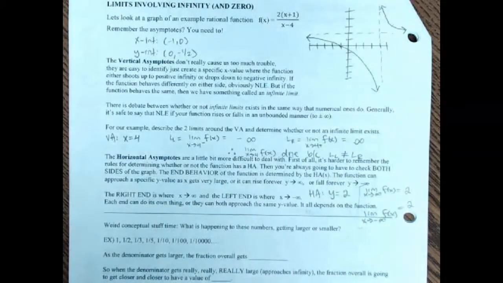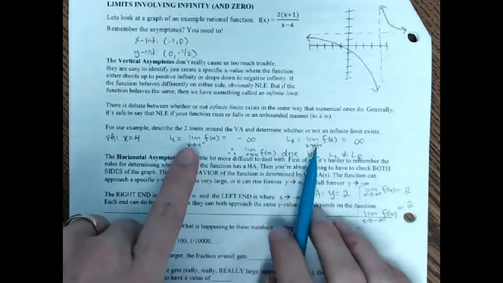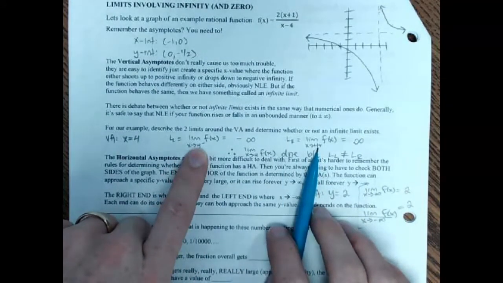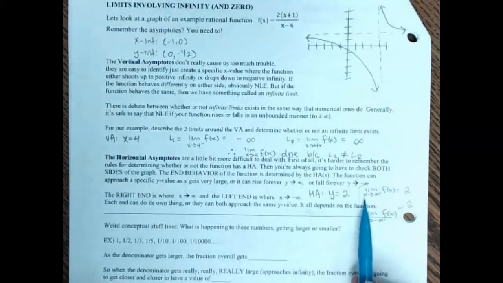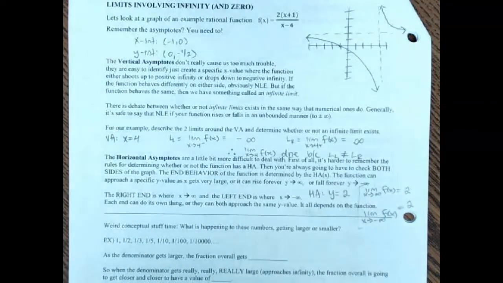So these limits involving infinity could be limits around some other number that end up going to infinity or negative infinity, or it could be a limit as x goes to infinity or negative infinity. So a couple of different things that we could be dealing with.